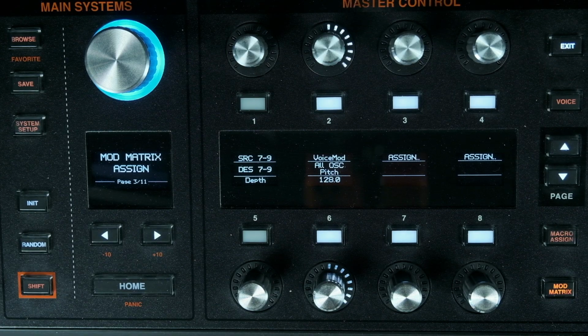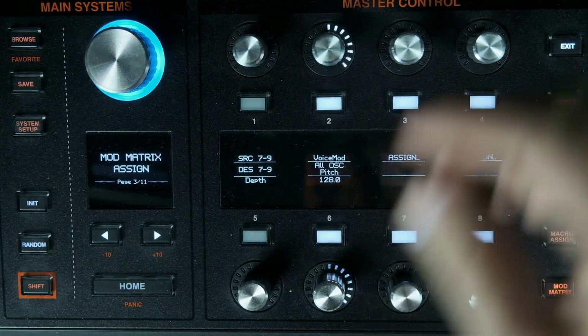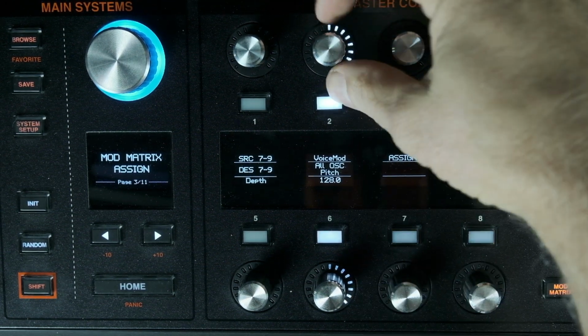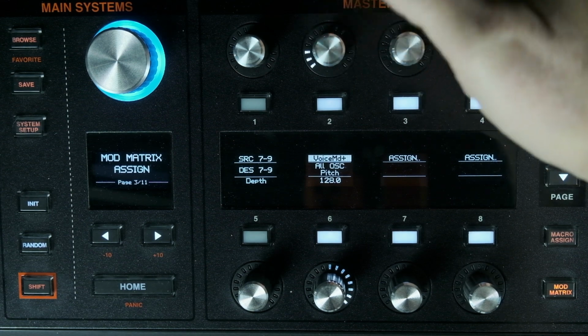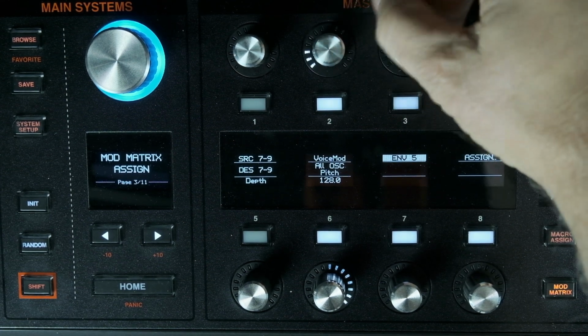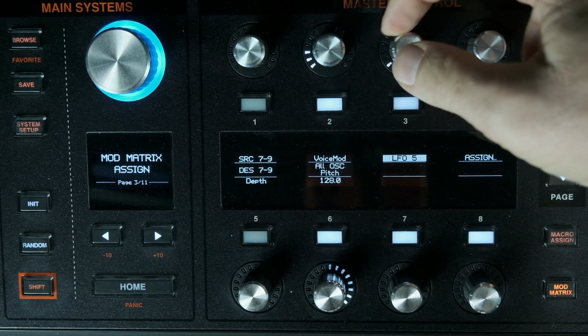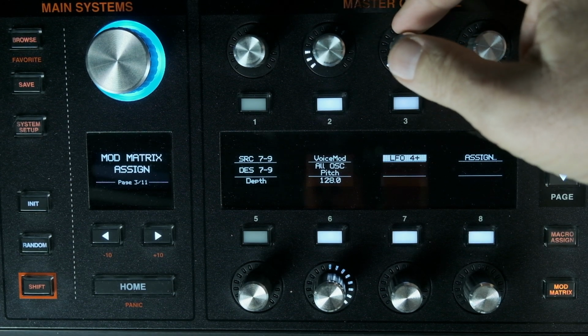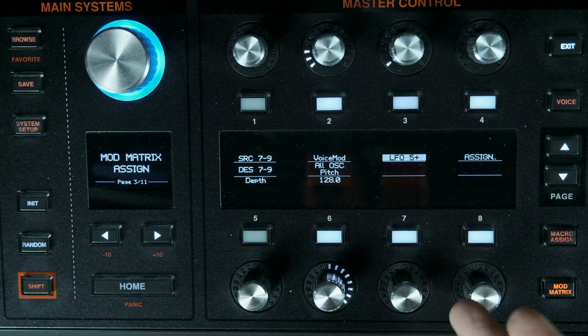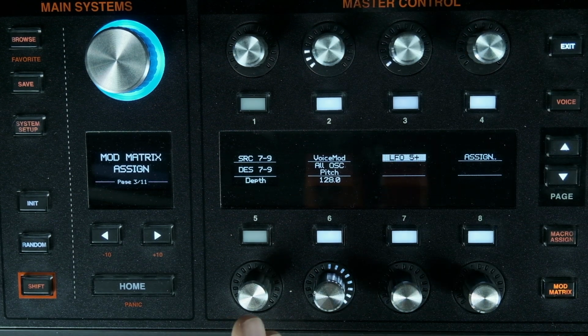Let's go back into the mod matrix and note that voice mod is actually 2 different modulation sources. We have voice mod, which you've been hearing, and voice mod plus. Voice mod plus is similar to our LFO settings of we have LFO 1 through 5 and 1 plus through 5 plus. What this means is that it's bipolar.